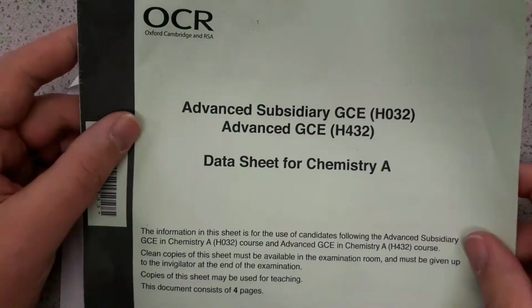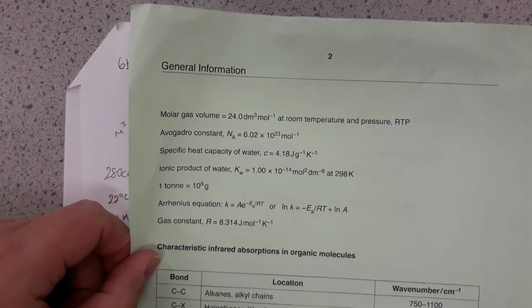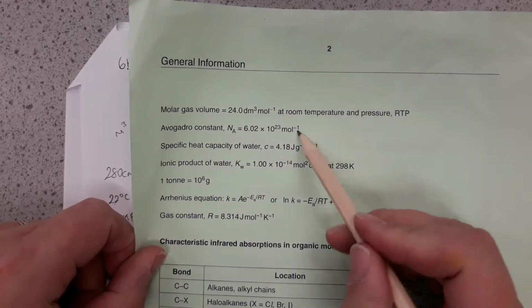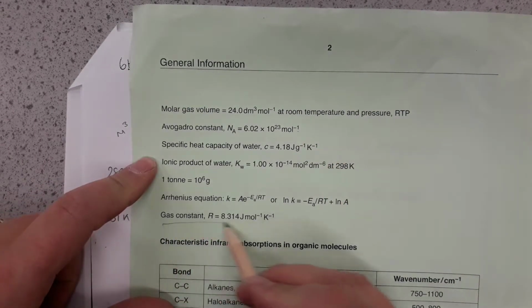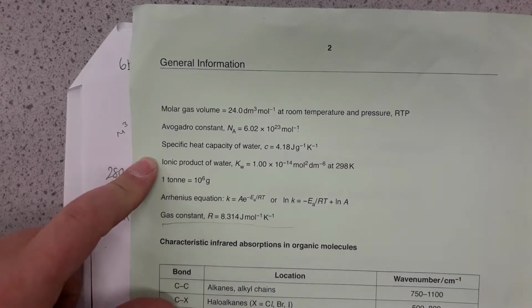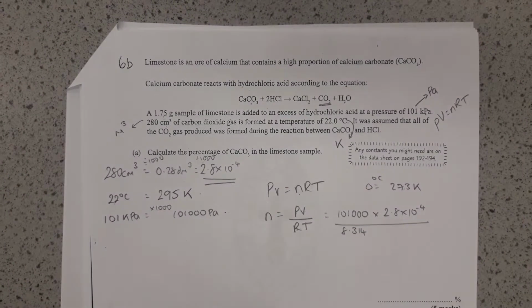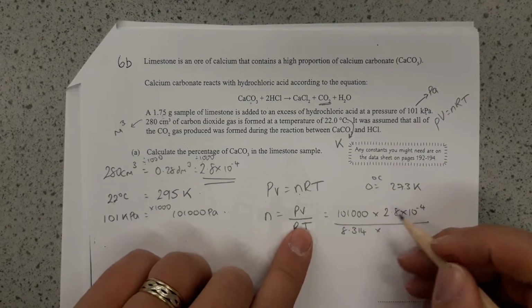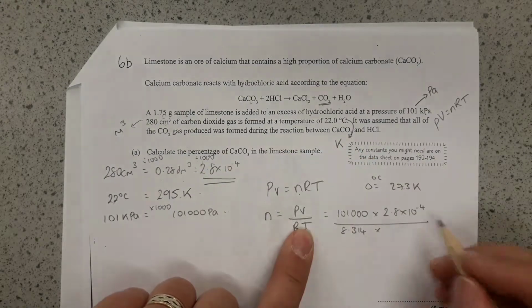Here is the OCR data sheet. On the first page, you see this general information section, and there's your Avogadro's constant, and there at the bottom, gas constant, 8.314 joules per mole per Kelvin. So that's the value you need to use for your R. So 8.314 times by temperature in Kelvin, 295.